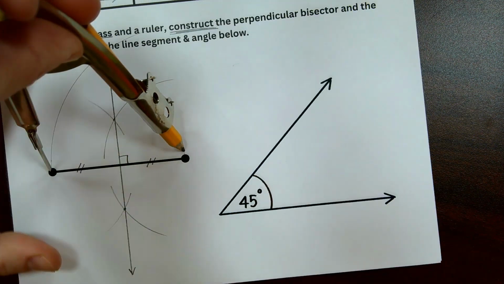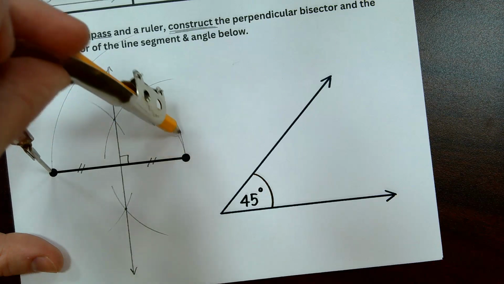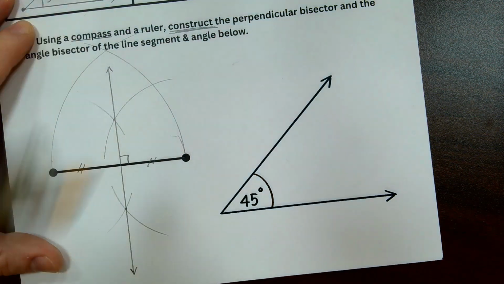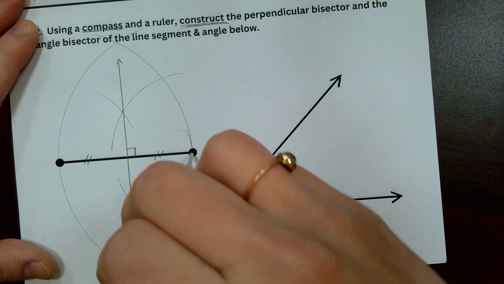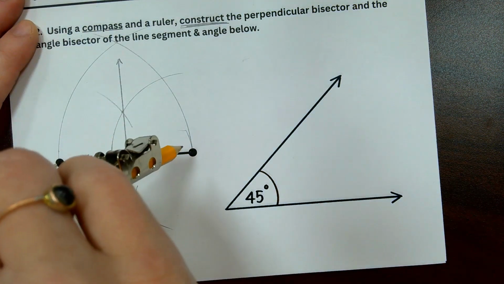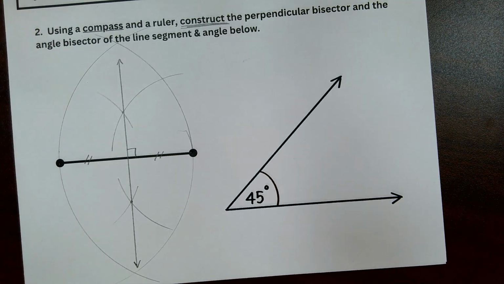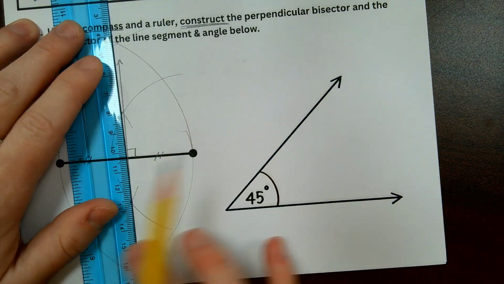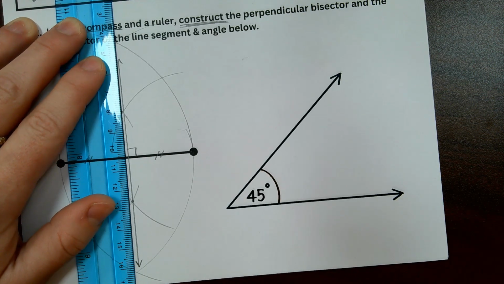Oh my goodness. Difficult. And the other side. It might not be perfect because I've got a shaky hand, but it looks like it's going to line up pretty darn close.